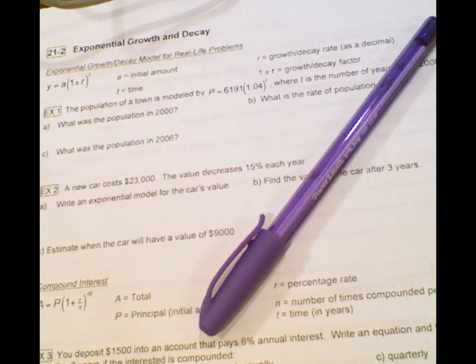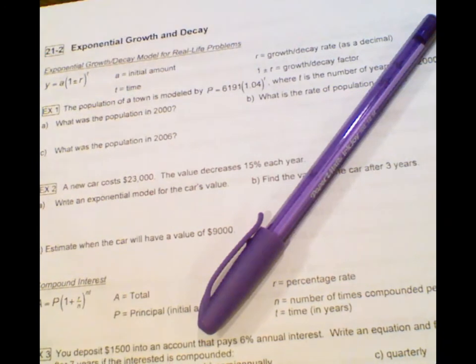All right, guys, for our first video that we are going to do for our online school is 21-2 Exponential Growth and Decay. This is actually a pretty easy subject because all it is is an equation that we plug stuff into, use our calculator, and get an answer. So let's start off with just going over what the equation looks like.